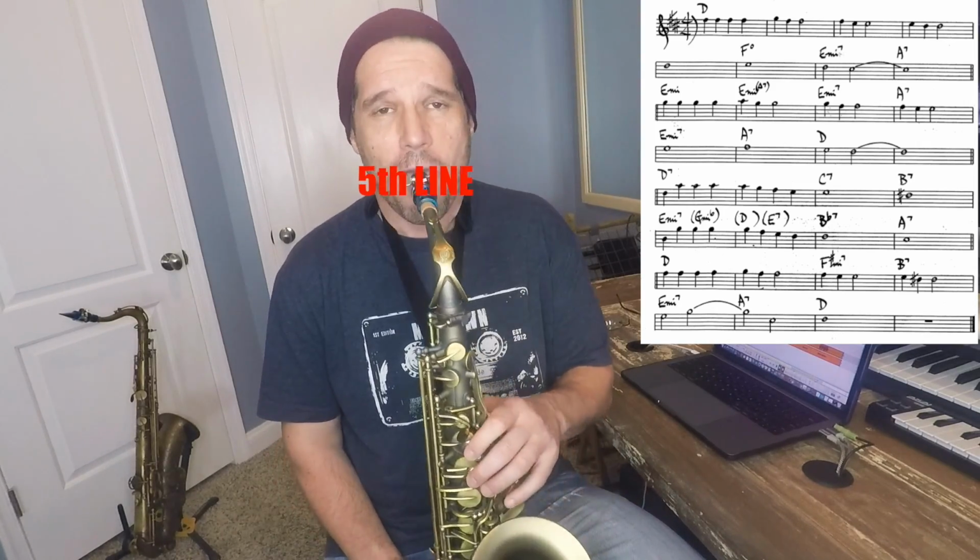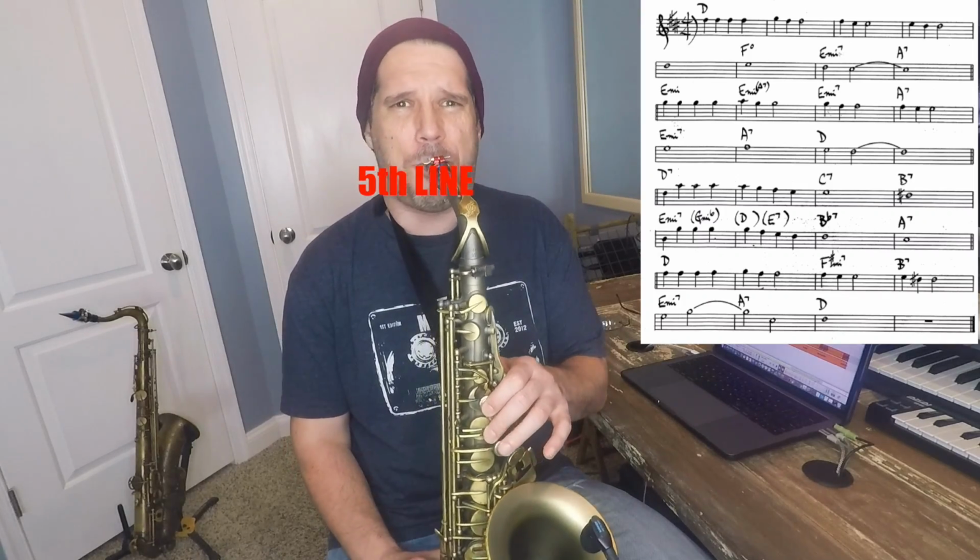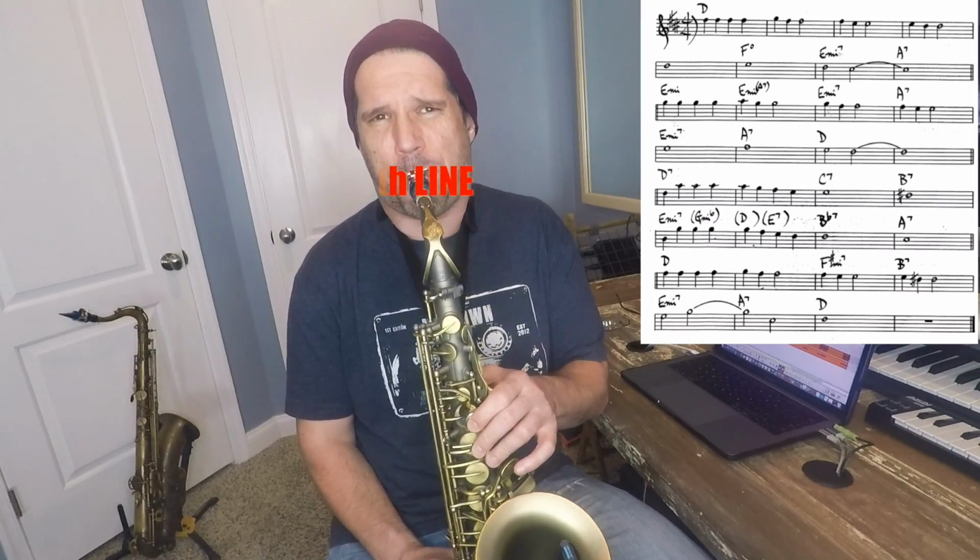Okay, so now let's talk about the 4th line. So we start on the root. It starts on the D. So it starts on the 1 and it jumps to the 5th. That is a super, super duper common interval. When you hear a jump, oftentimes it's going to be a 3rd or a 5th. In this case, it is a 5th.